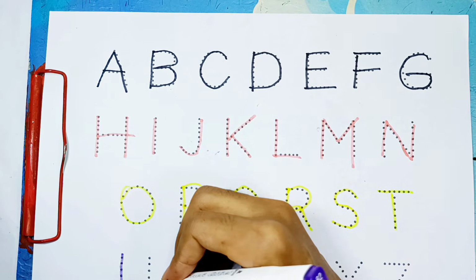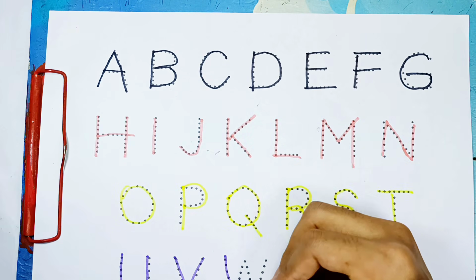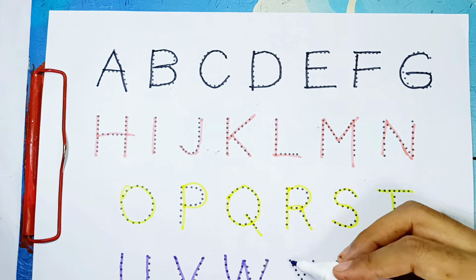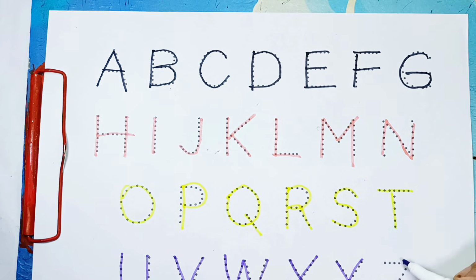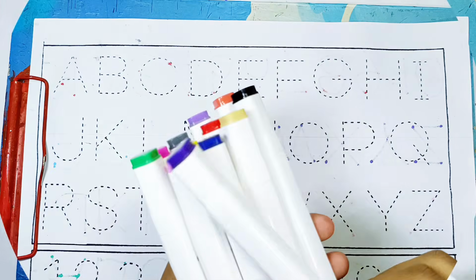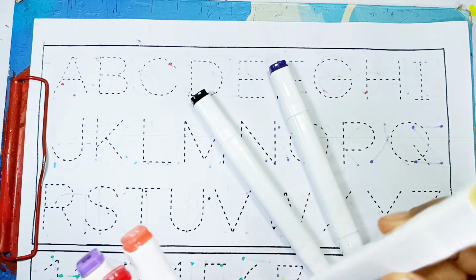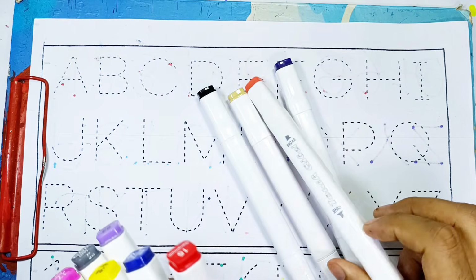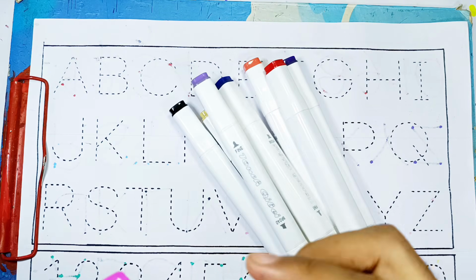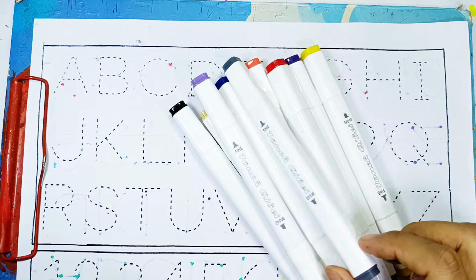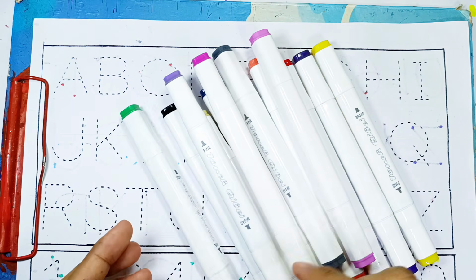U, V, W, X, Y, Z. The last one is Z. Light violet color, black color, cream color, scarlet color, geranium color, Persian blue color, lavender color, yellow color, cool gray color, pale pink color, pastel pink color, emerald green color. Stay with us.